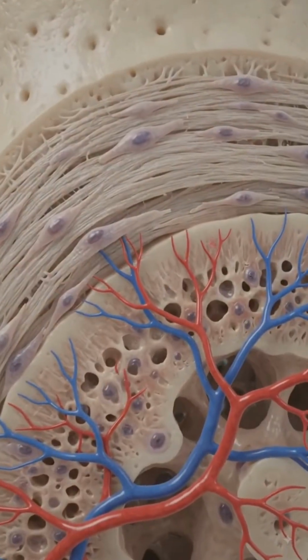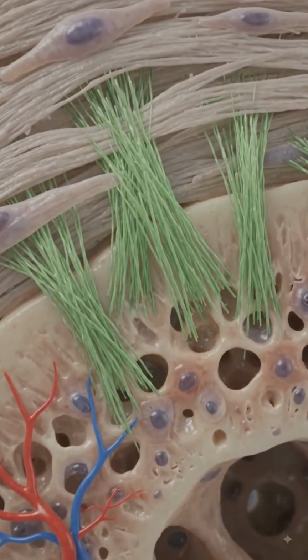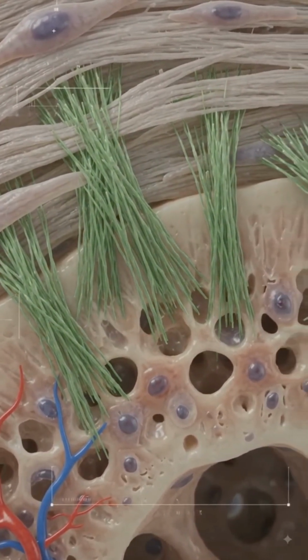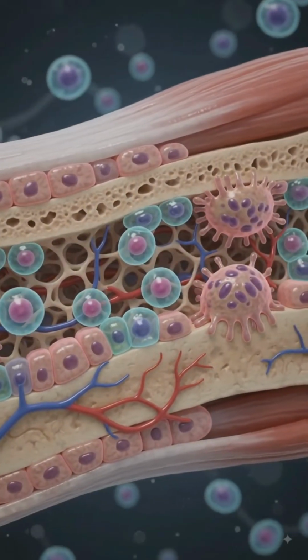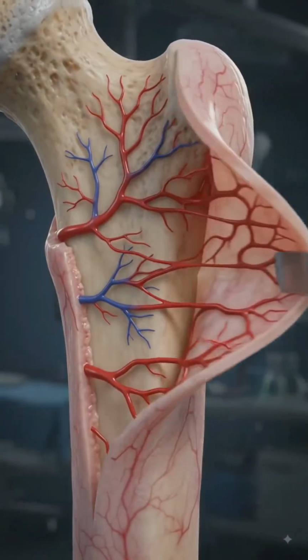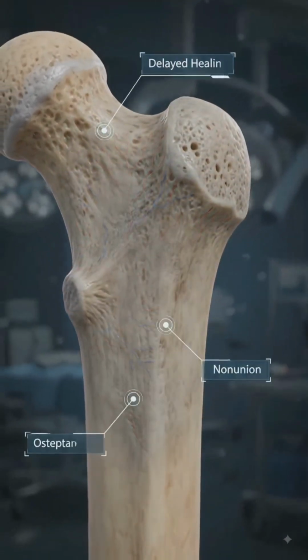The outer surface is covered by a vascular periosteum. Sharpey's fibers anchor it deep into the bone. These fibers are continuous with tendons, establishing a secure interface. Beneath this lies the inner layer responsible for bone formation. Stripping this envelope deprives the bone of its blood supply, resulting in localized osteocyte death.